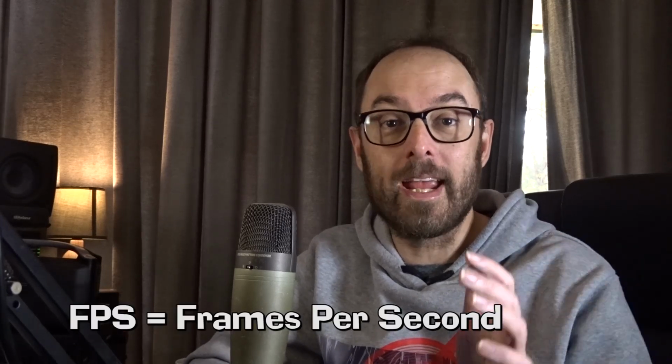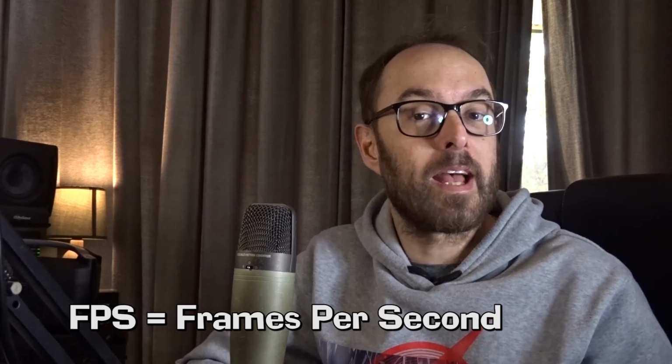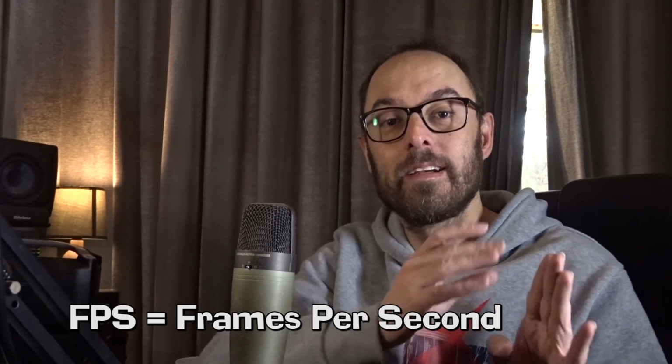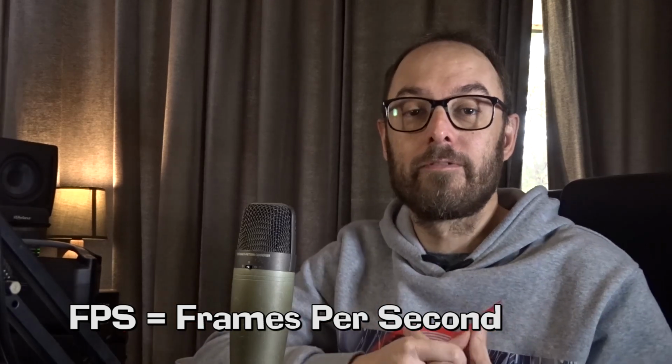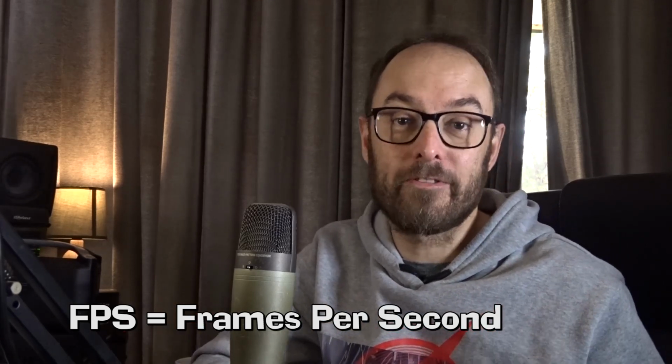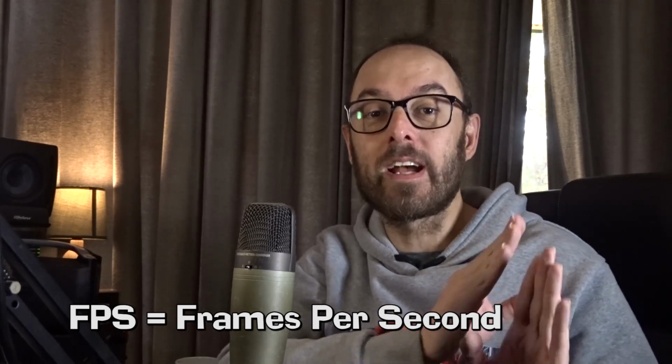They all have settings, FPS, frames per second, and that means how many images it captures per second. For example, if it says 60 frames per second, then that video will have 60 images per second, which it will play right next to each other, creating the illusion that everything is moving.